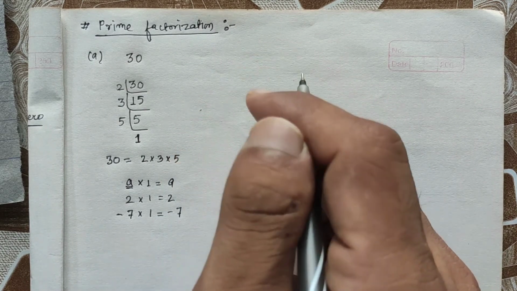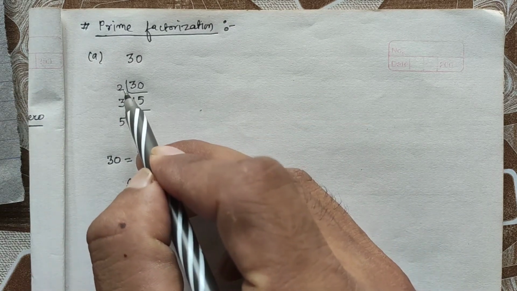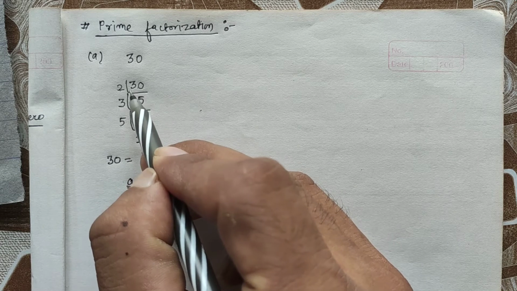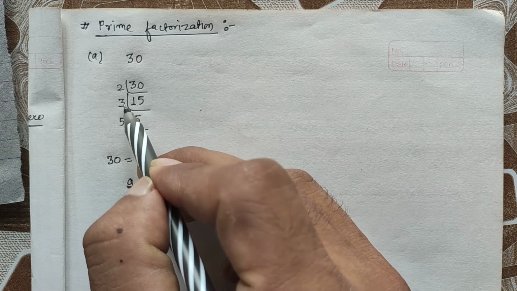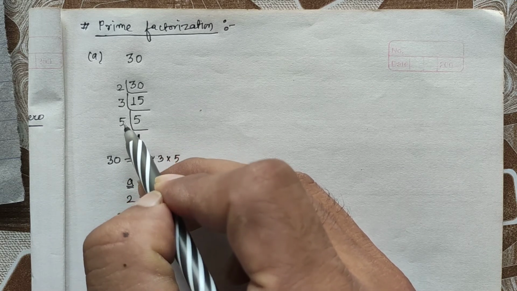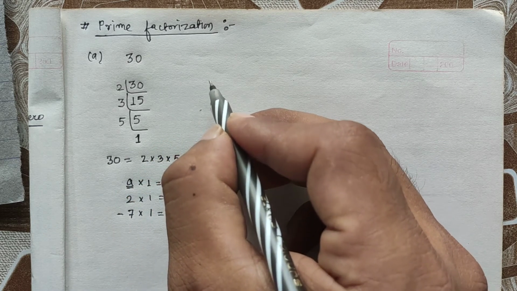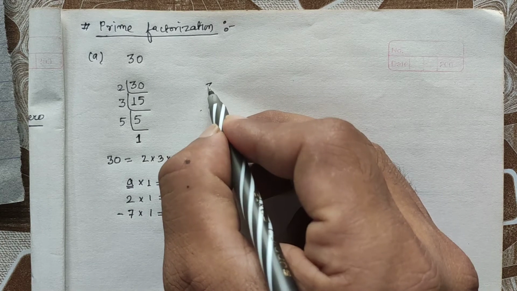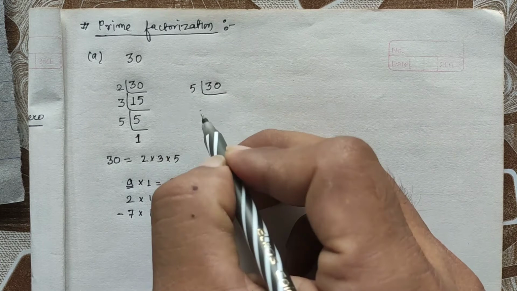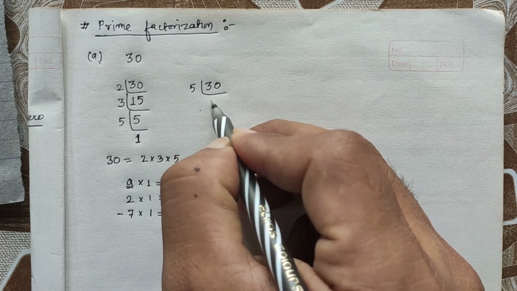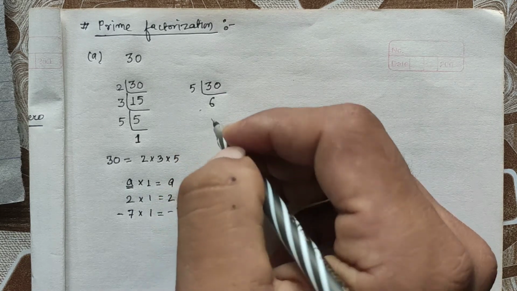And I have seen that some students always write it in increasing order: first you check by 2, then you check whether it is divisible by 3 or not, and after that if it is not divisible by 2 or 3, then you can check by 5. But it does not matter in which order you are solving it. Suppose, let's see the same example. Suppose I first divide it by 5. So 5 times how much is 30? 5 times 6 is 30.